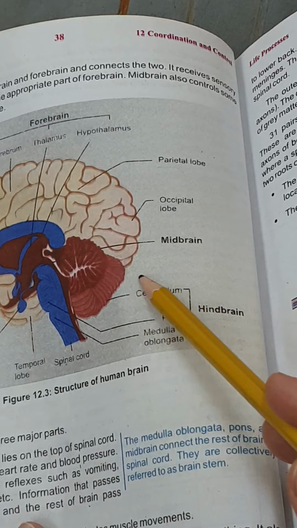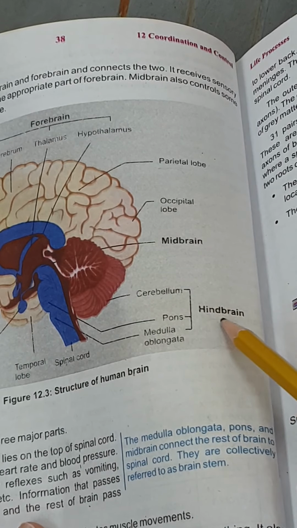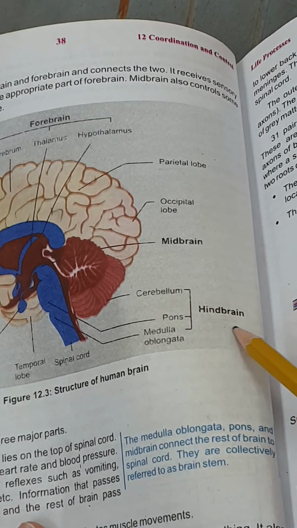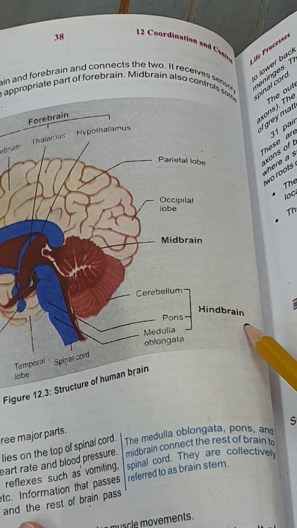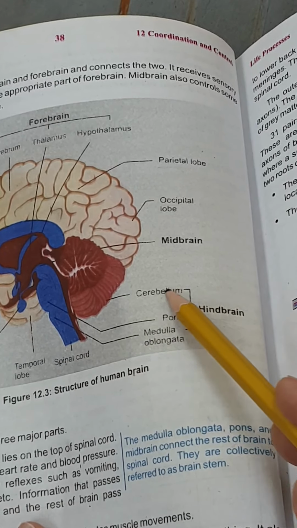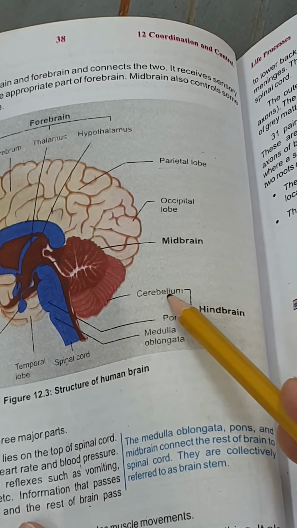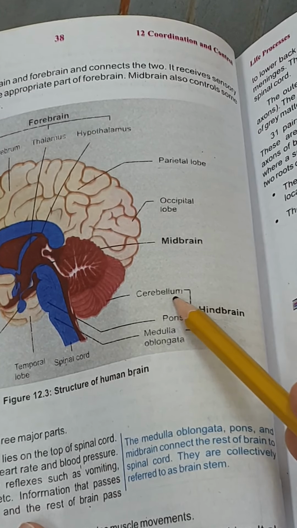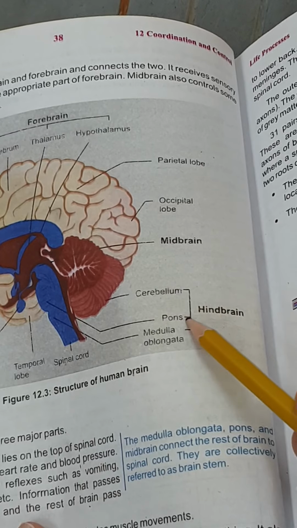The cerebellum is the part of the hindbrain which is responsible for maintaining the position or coordination in muscles during different movements and different positions. It provides us the movement coordination in the muscles.